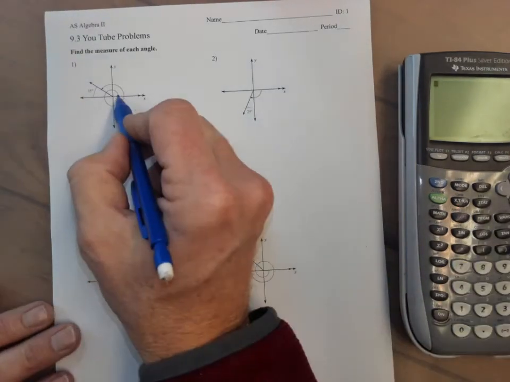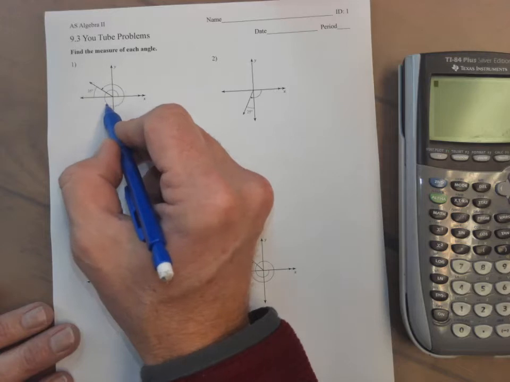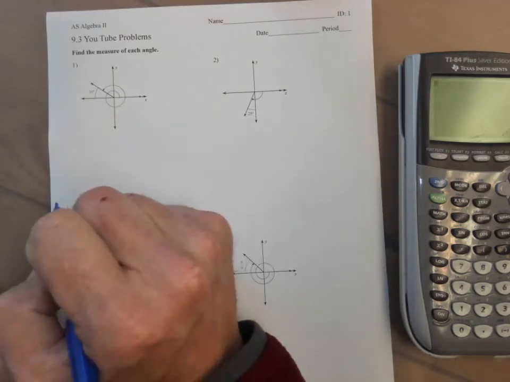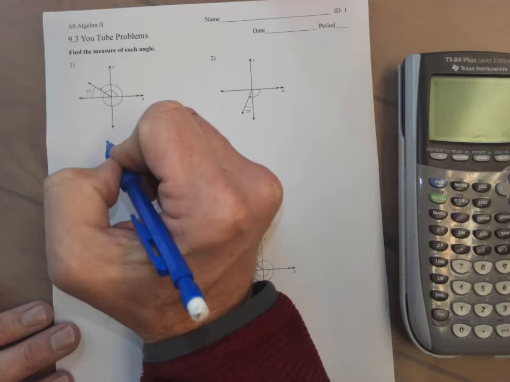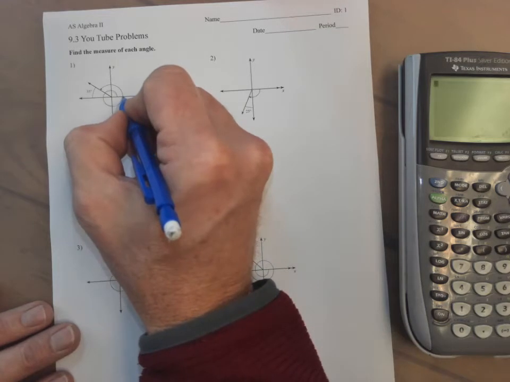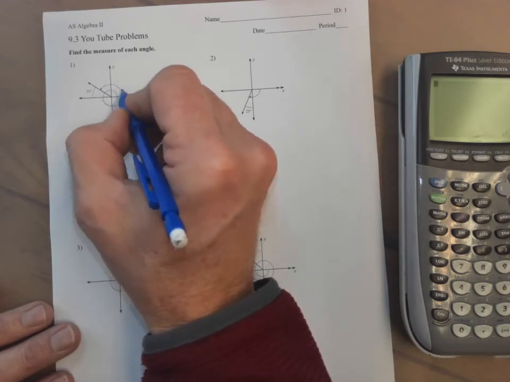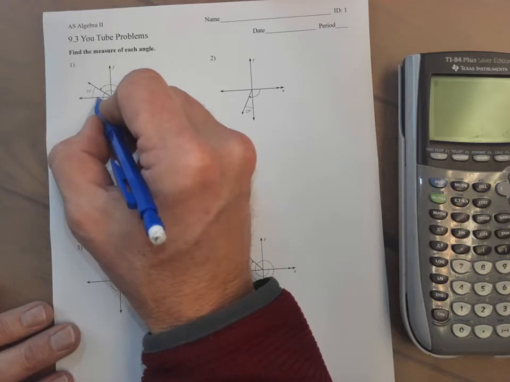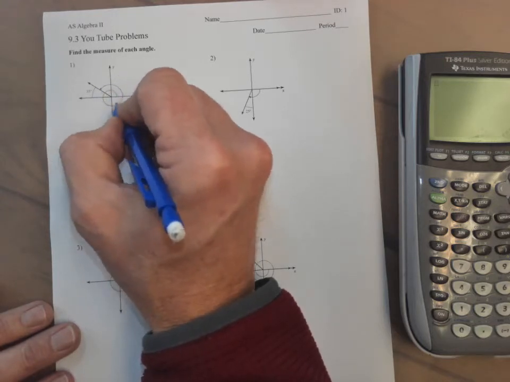So notice here, we are going counterclockwise, so we know that's going to be a positive angle measurement. As I follow along, I've gone around one time. Well, that's 360 degrees. And then as I keep going, I am 35 degrees short of 180.